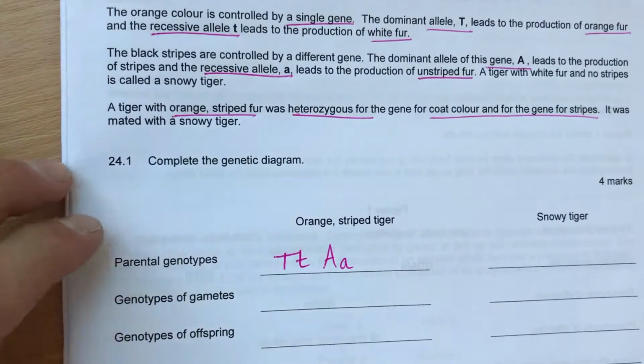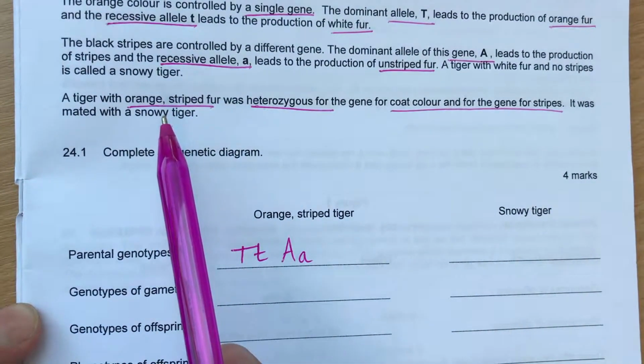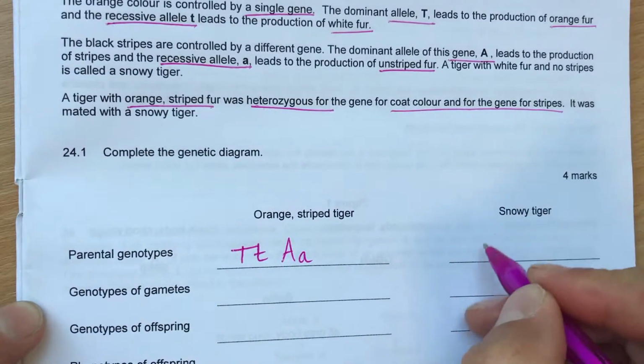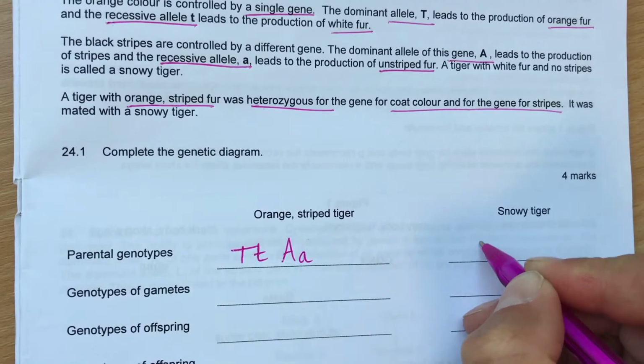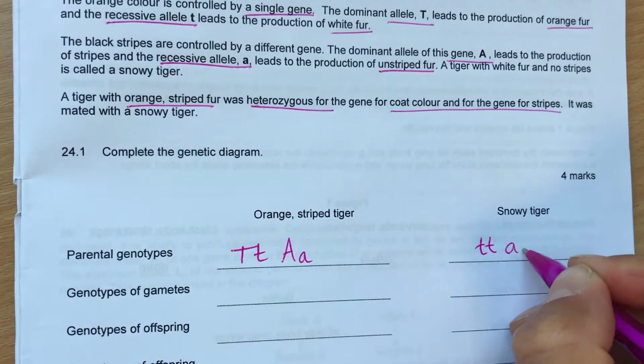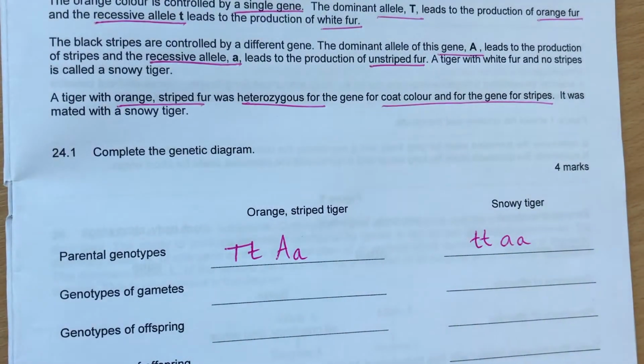and one dominant and one recessive allele for stripes. A snowy tiger is going to be homozygous recessive for both. So homozygous recessive for T, homozygous recessive for A.